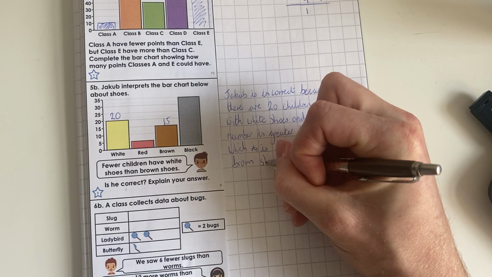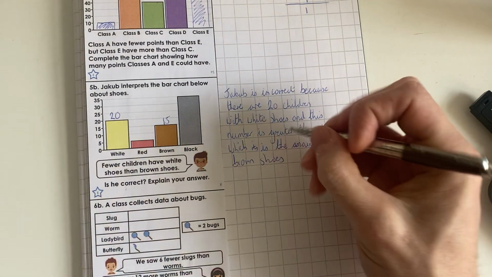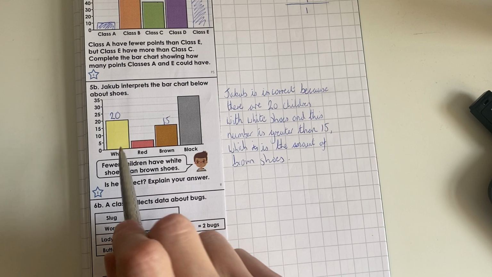So that explains to the teacher, whoever's marking your work, that you understand that there are more white shoes than brown shoes.